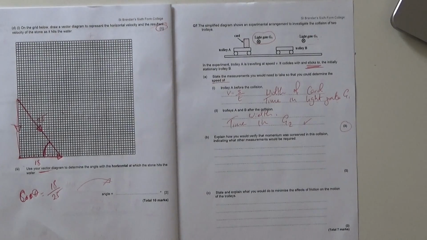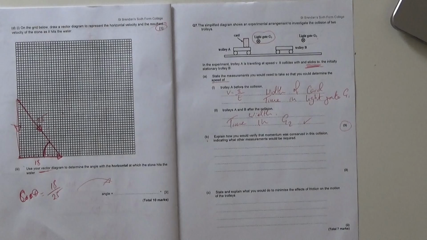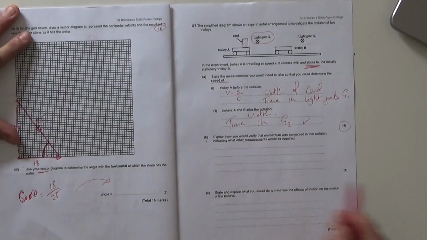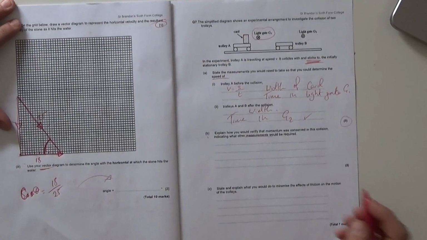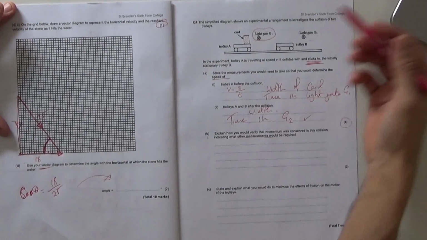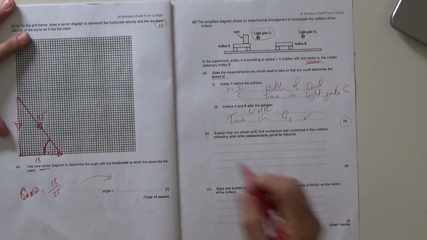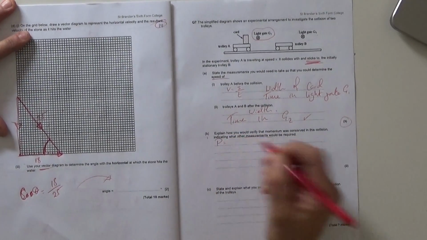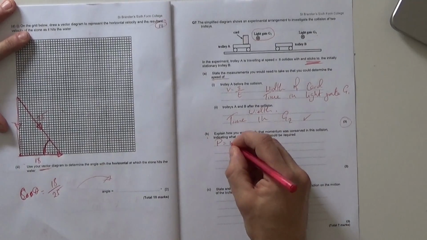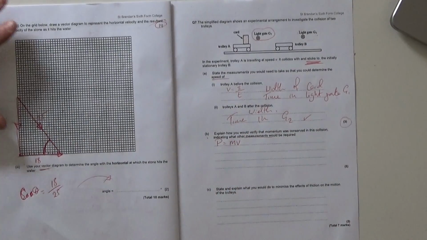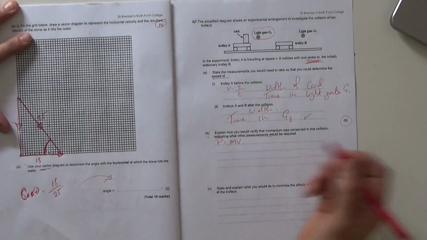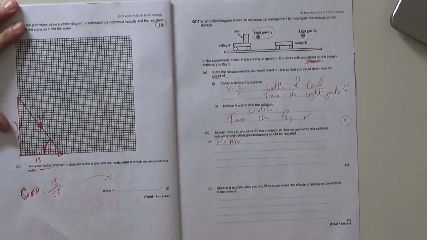How could you verify for part B that momentum is conserved in this collision, indicating what other measurements would be required? At no point in this paper so far has anyone told you what momentum is. So the first thing you need to do is show that you know what momentum is: momentum is mass times velocity. That's the first mark, that you understand what momentum is.